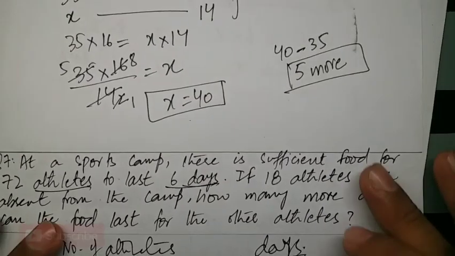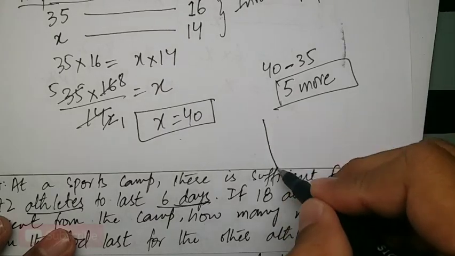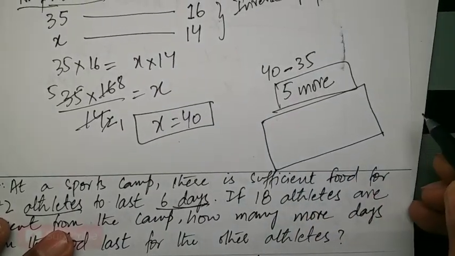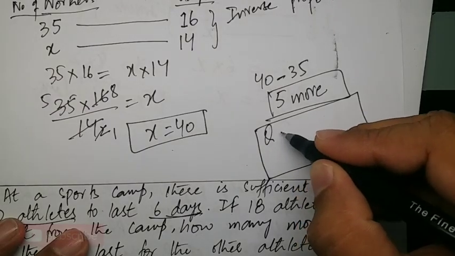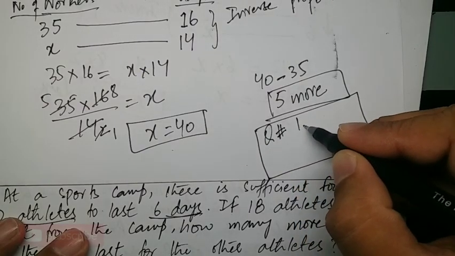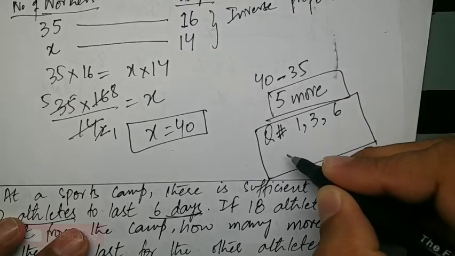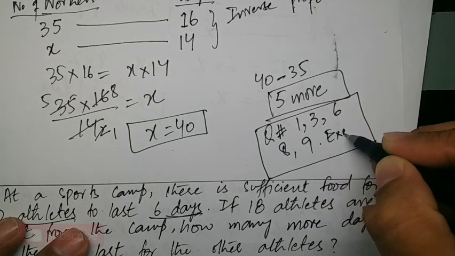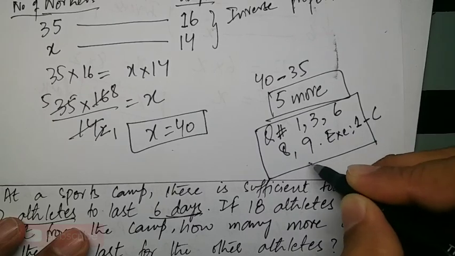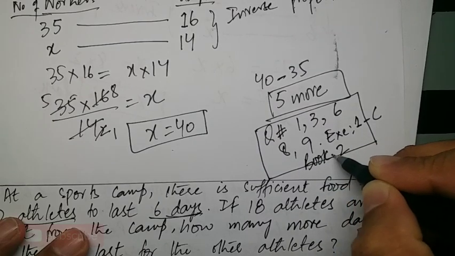And you have an assignment again from the same exercise, exercise 1C, and the assignment is you are supposed to solve question number 1, 3, 6, 8 and question number 9 from the same exercise, that is 1C, and from book 2, right?